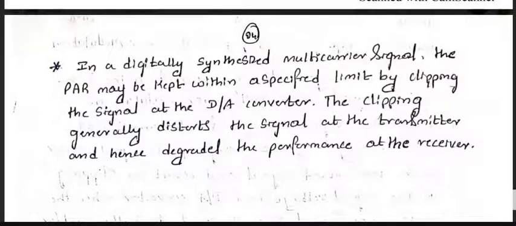So in multi-carrier signaling, what is going to happen? If we don't keep the PAR within the specified limit, or within the envelope detector limit, there will be clipping. If you keep the signal within the envelope, then there will be no clipping. If there is clipping, then obviously our signal at the transmitter gets distorted, and hence there is a reduction in the performance at the receiver side. This is how we can understand the PAR in multi-carrier modulation.